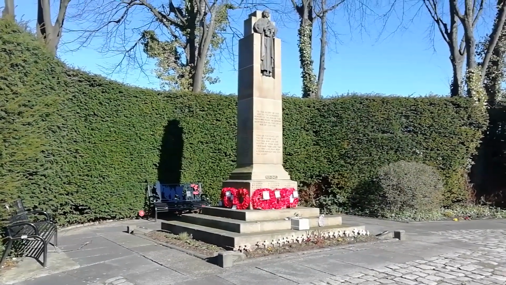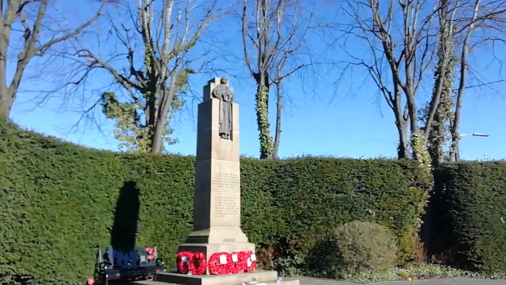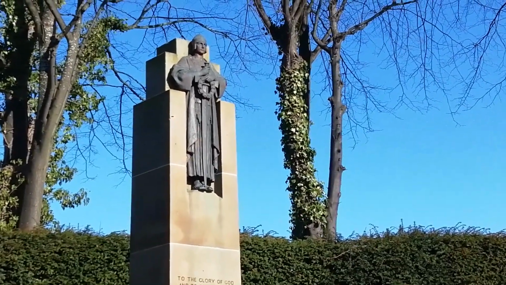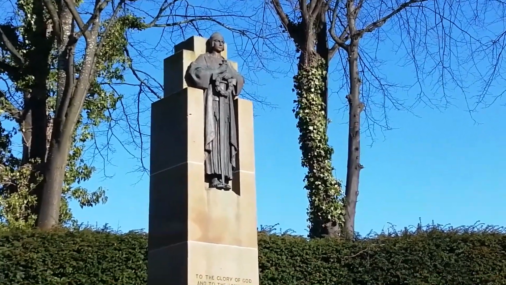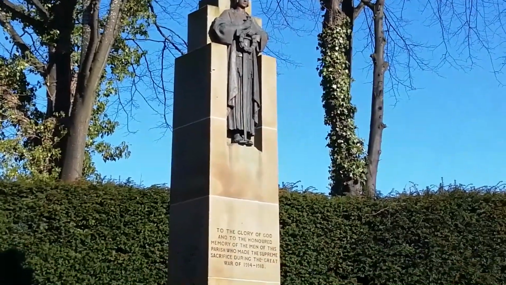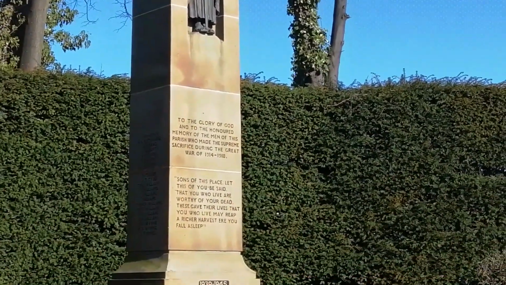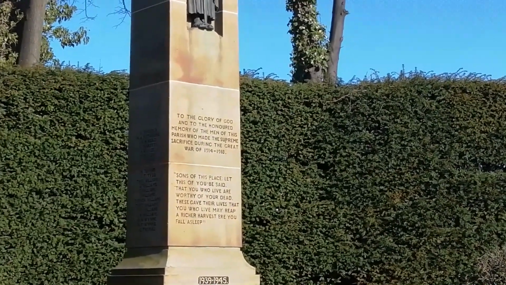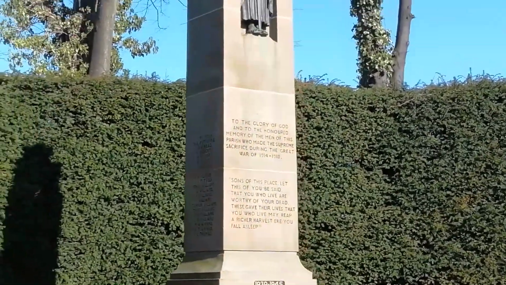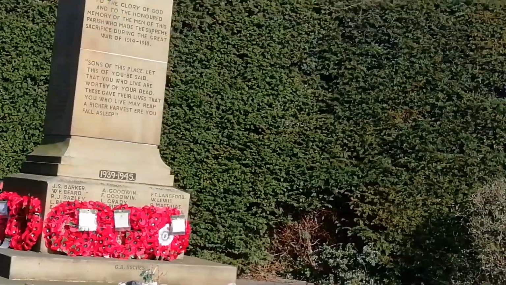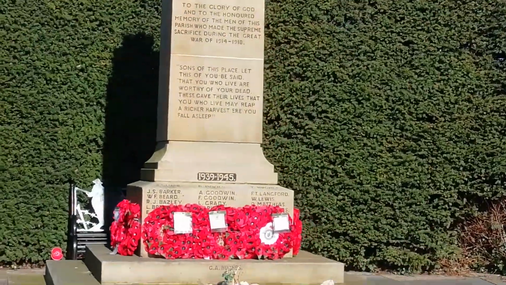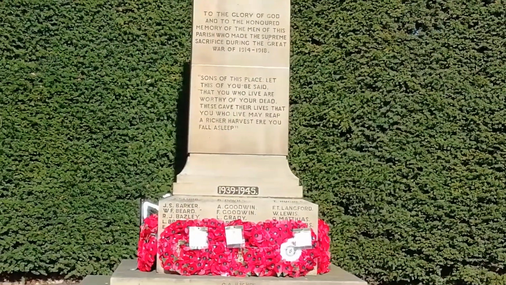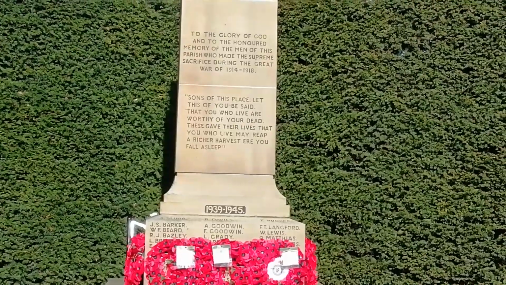Now the key features of the monument you can see are a female figure holding a sword placed down with a wreath, sort of commemorating victory or symbolising the goddess of victory, and then the text itself: "To the glory of God and to the honoured memory of the men of this parish who made the supreme sacrifice during the Great War of 1914-18," and then the quote: "Sons of this place, let this of you be said, that you who live are worthy of your dead. These gave their lives that you may live, may reap the richer harvest ere you fall asleep."